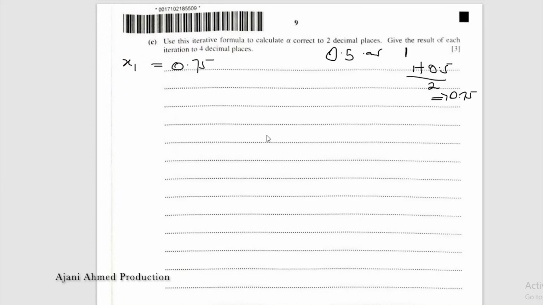We are using the initial model given. I have x1 and need to get x2. Remember the model is xn plus 1 equal to 1 over 3 bracket xn plus 4 arctan 1 over 3xn. So if x1 is 0.75, what's x2?